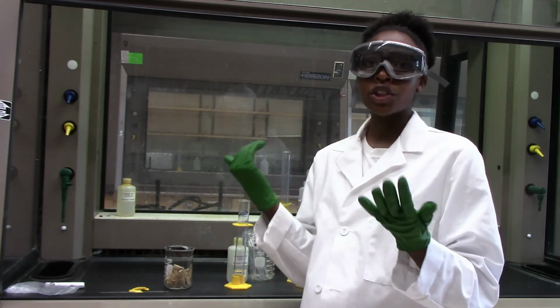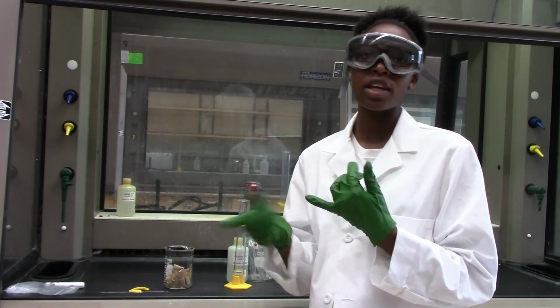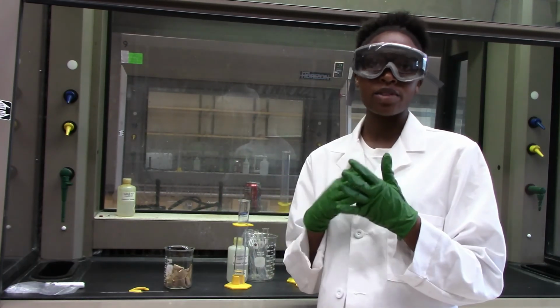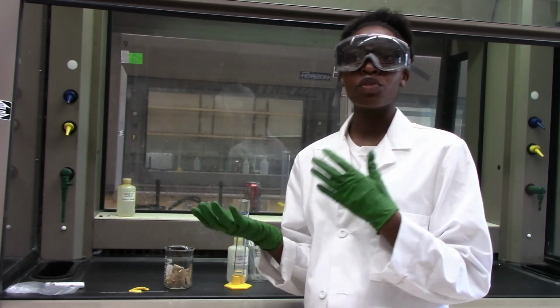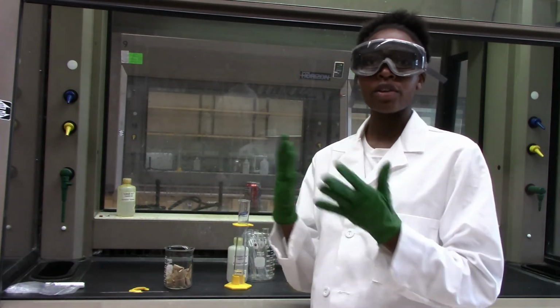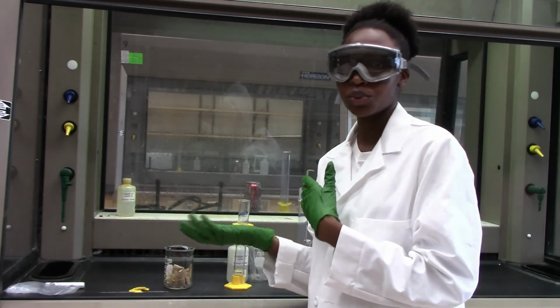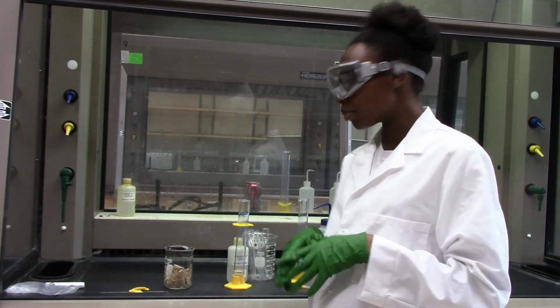So today we are using iron 3 ion, that's Fe3+, and thiocyanate ion to form a complex which will be our product of iron thiocyanate, and it will be +2. So this is a complex that will be formed here.